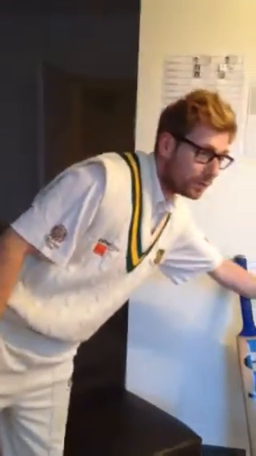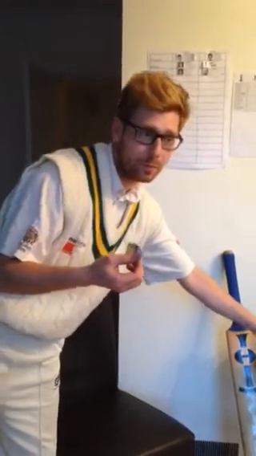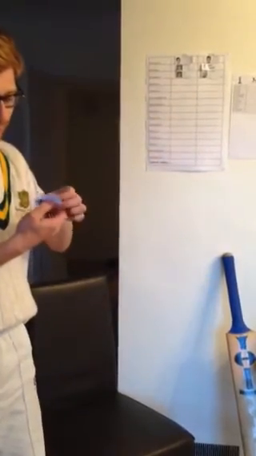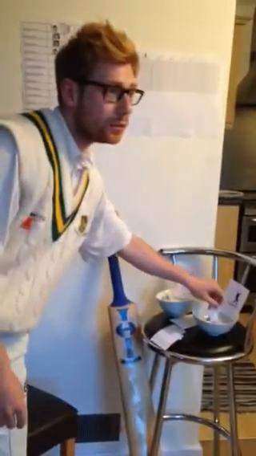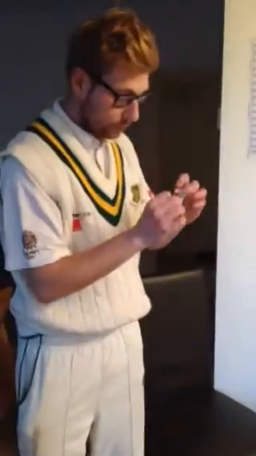Adam Rose, your batter, Ian Bell. Some say he's past it, but the proof of the pudding is in the eating. We'll see how that pans out. And Rosie, your bowler, Stuart Broad. Got to be happy with the two Englishmen there for Rosie.